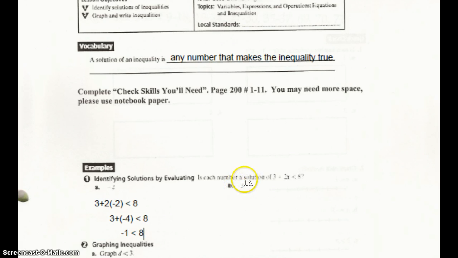So now we want to look over to our next problem, B, which is the value 3 there. So I write down 3 plus 2 times 3 less than 8. And then with our algebra, we end up getting 3 plus 6 less than 8.